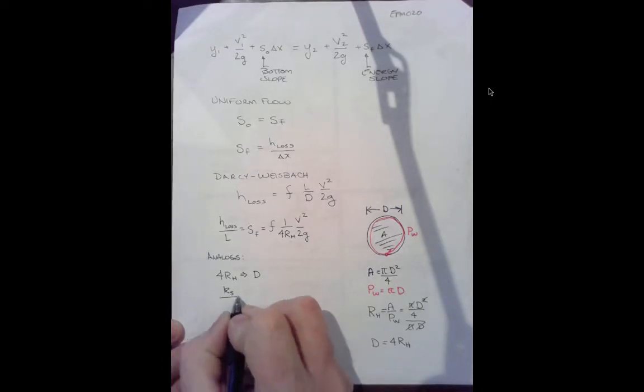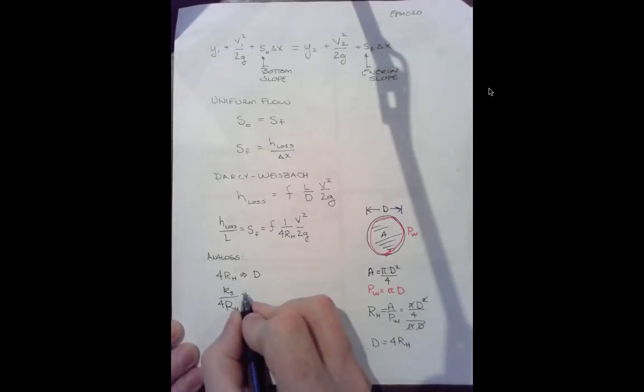The roughness height over 4 times the hydraulic radius is analogous to the k sub s over D, which is usually set as the epsilon term. And the Reynolds number is velocity times 4 times the hydraulic radius over nu, the viscosity.